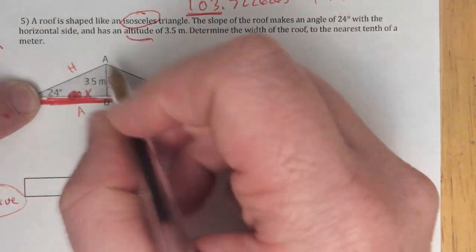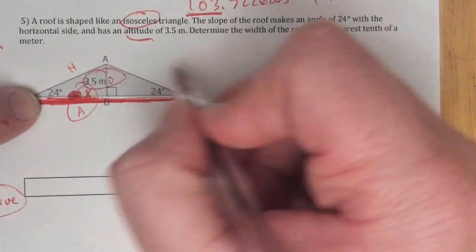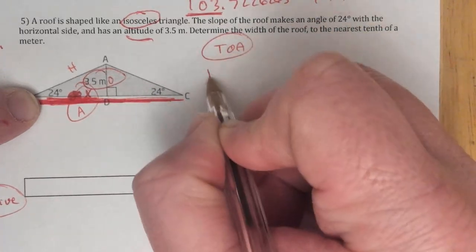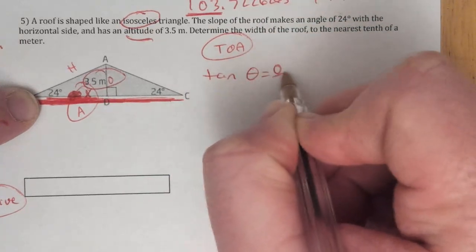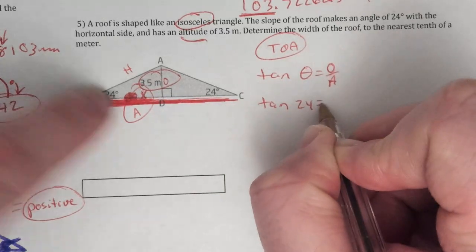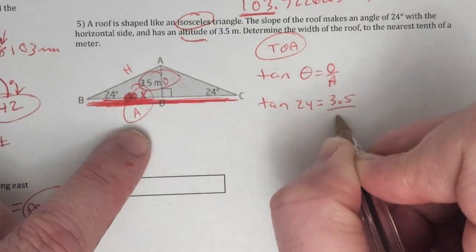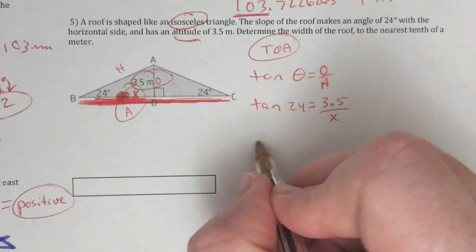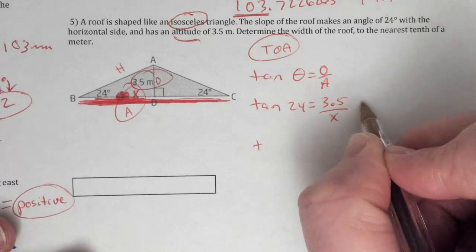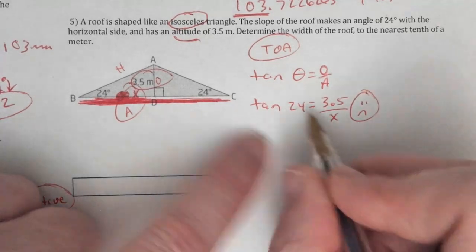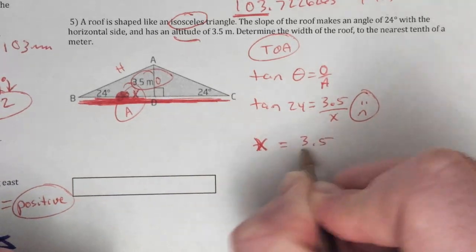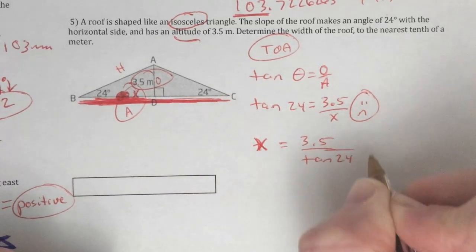I have this thing and I have this thing, so that would be TOA. TOA is what we're using. Tan of theta equals O over A. So tan of 24 equals O, which is 3.5, over A, which is x. Now is x on the top or the bottom? It's on the bottom, so we're sad. We're going to switch those, so x is equal to 3.5 over tan of 24.